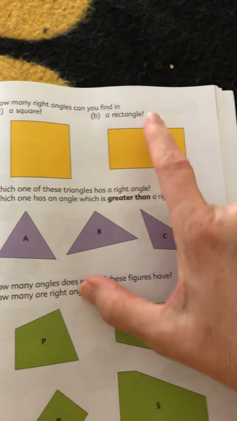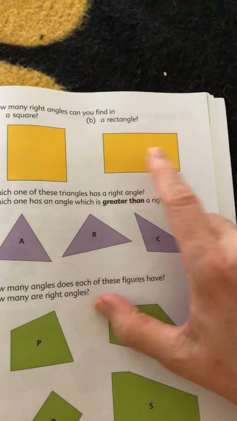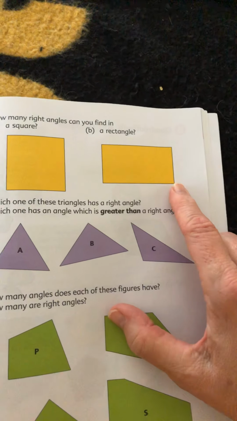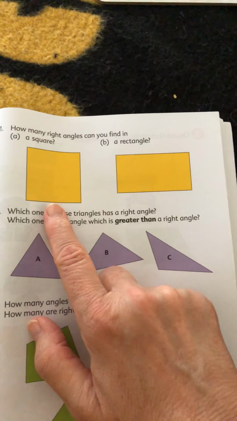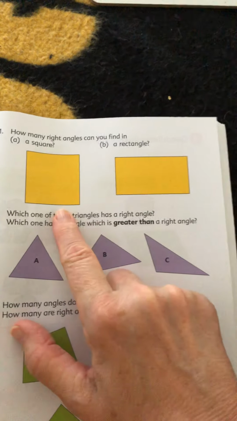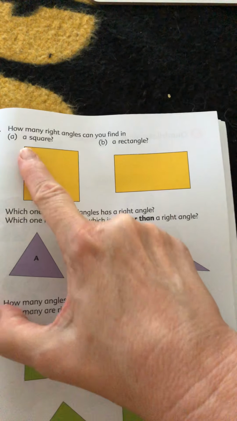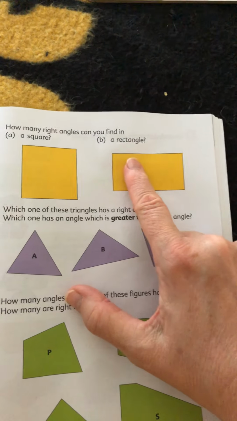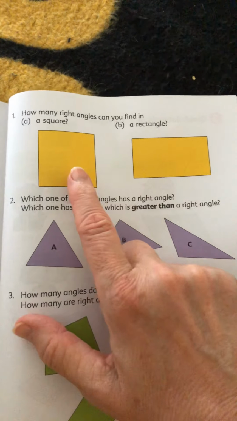So, on a rectangle, opposite sides are equal, and you have 4 right angles. On a square, all sides are equal, and you have 4 right angles. All squares are rectangles, but not all rectangles are squares.